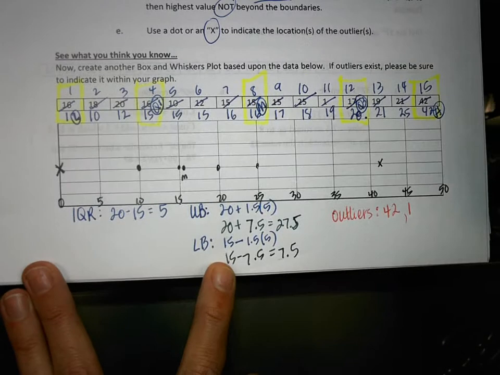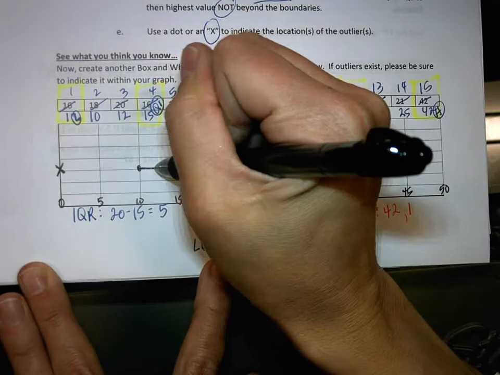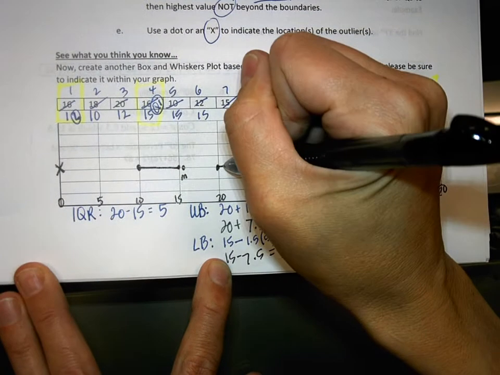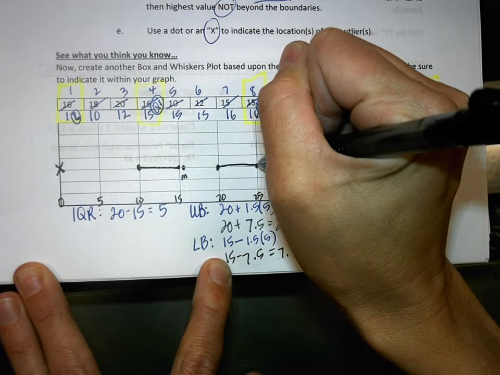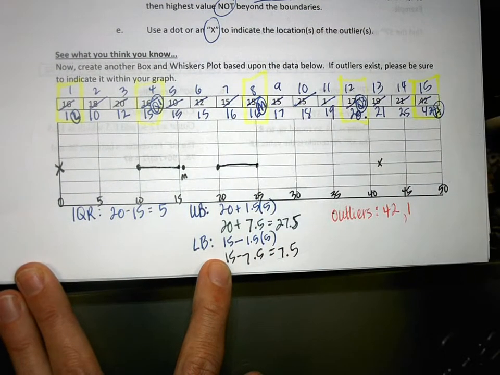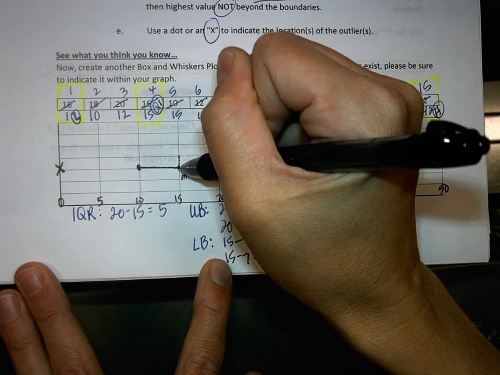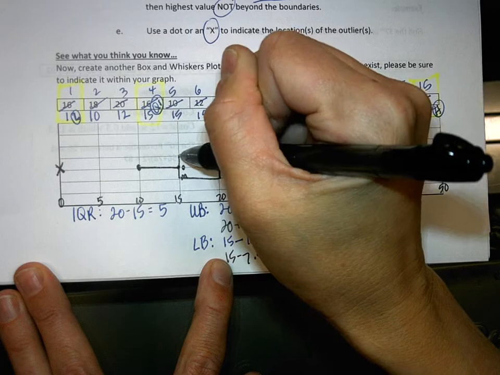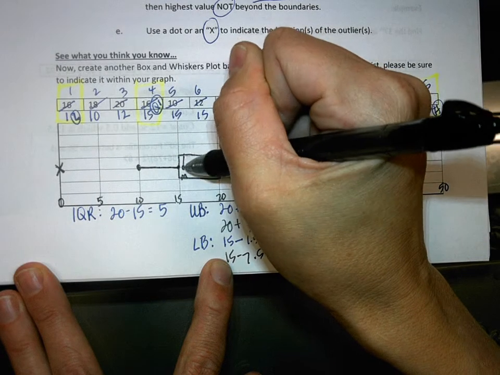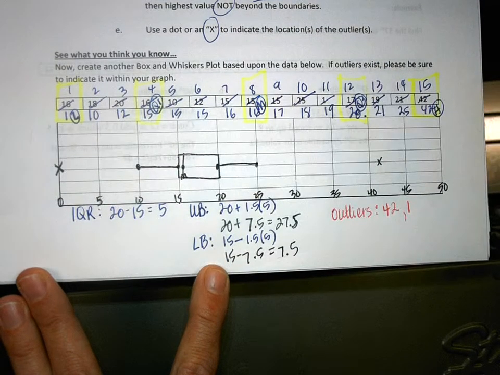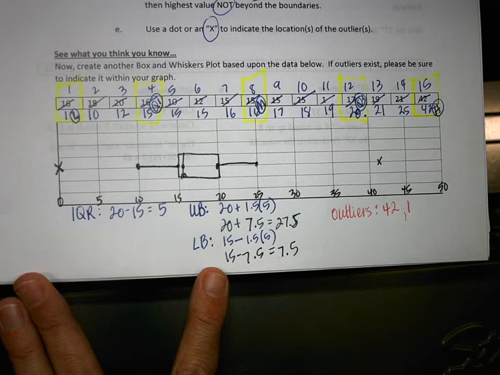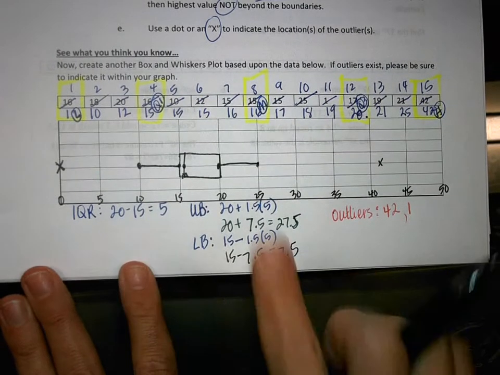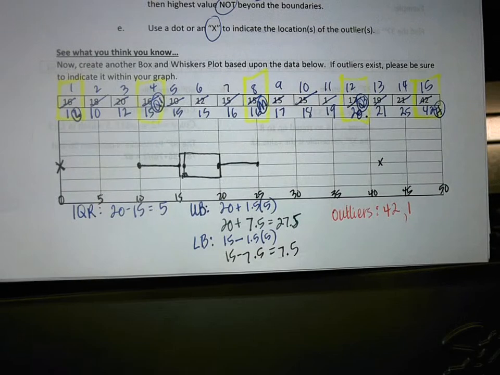And so now we're going to make our box and whisker plot. We're going to draw a line from our low to Q1 and our high to Q3. And then we're going to make a box around these values, and then our median is there through that point. Does this look more proportional?